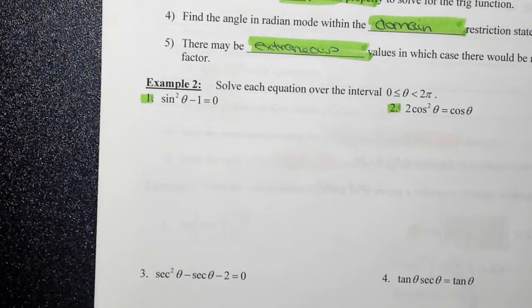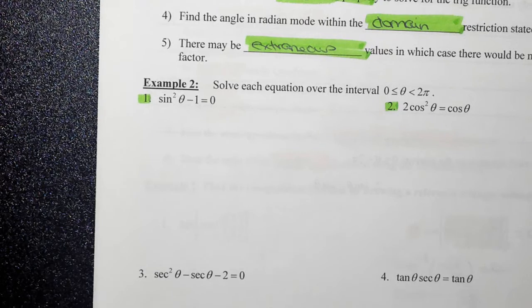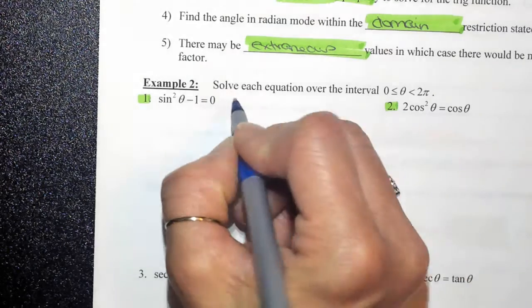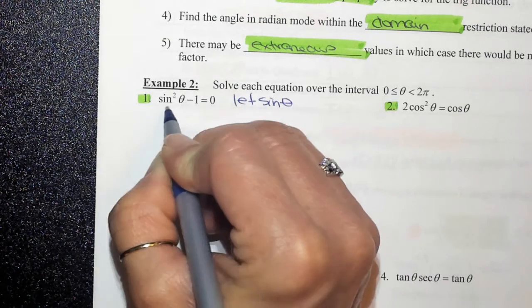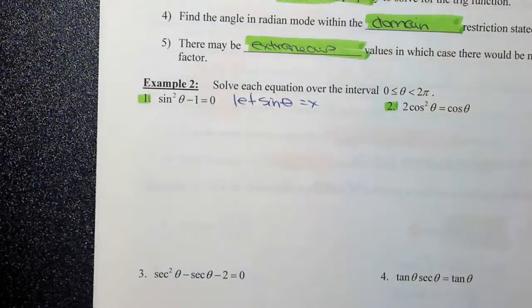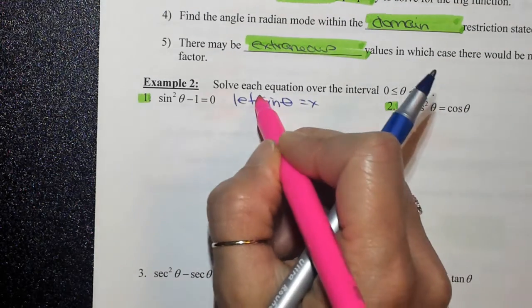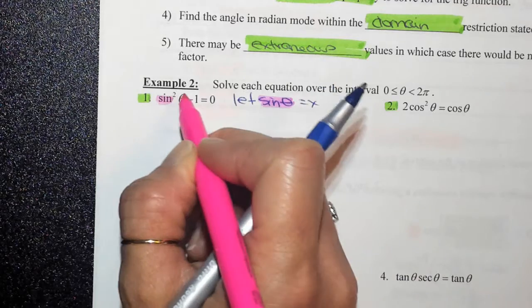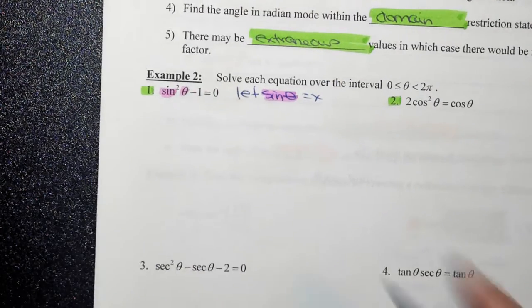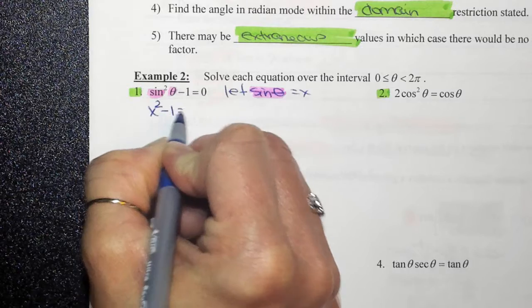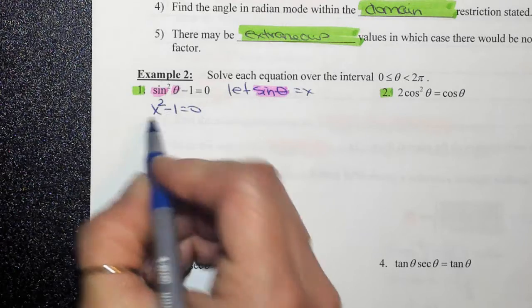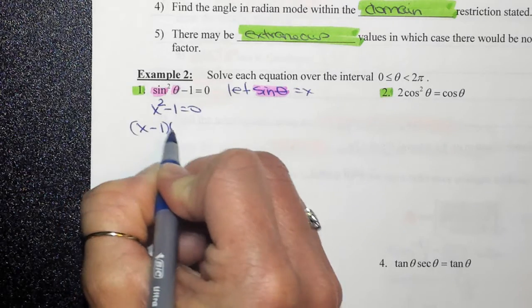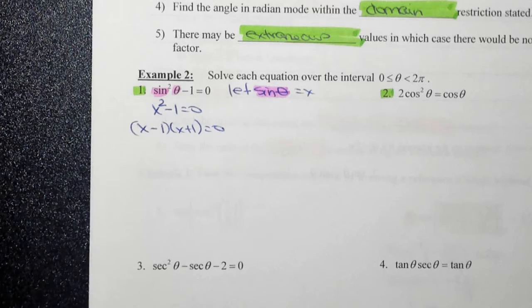So let's start with something simple here. We could do this a couple different ways, but what we're going to do is use what's called a let statement. We're going to say let sine theta, because that's this trig function here, be equal to x. So I am going to plug in x for the sine of theta. Now what I have is x squared minus 1 is equal to 0. This is something we should recognize from algebra. This is a difference of squares. x minus 1 times x plus 1 is equal to 0.